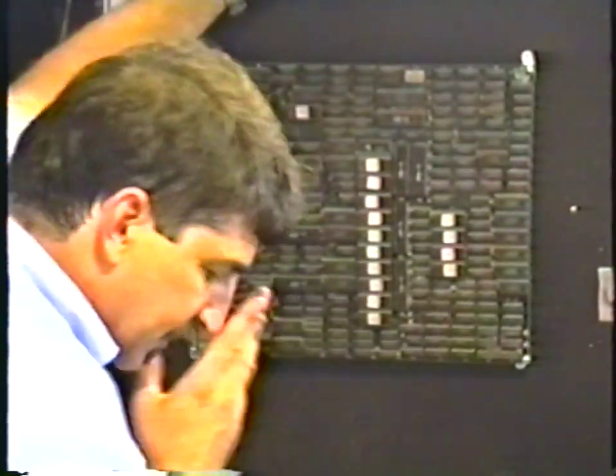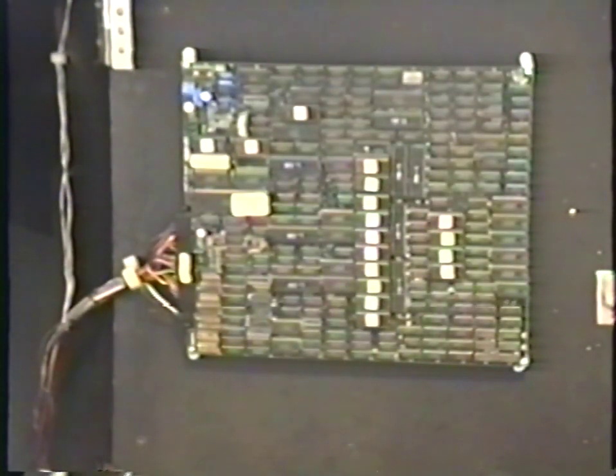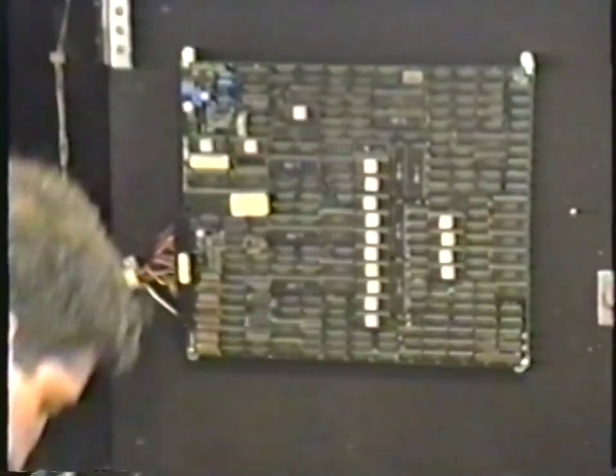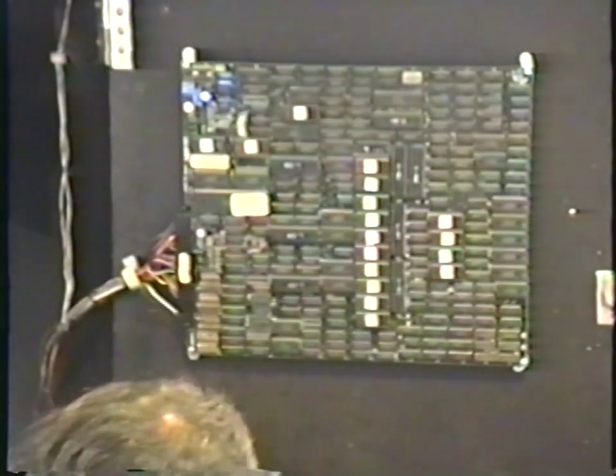Some of these integrated circuits are in sockets, and it's real easy to tell which ones are in sockets. Excuse me, I'm just queuing this up for the folks at home here.